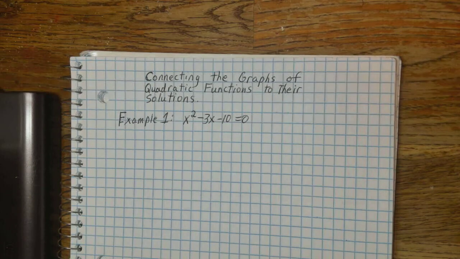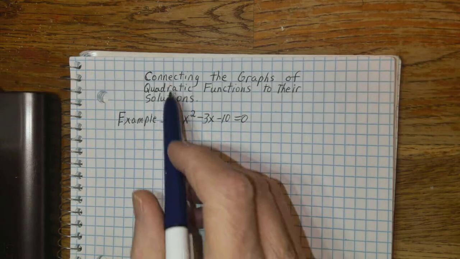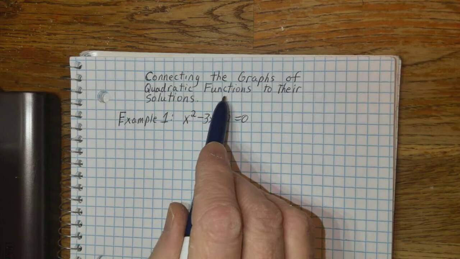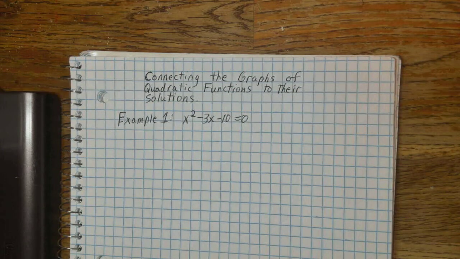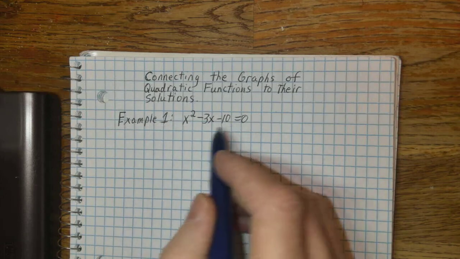Well, hi everybody. I have this little video for you. We're just working on connecting the graphs of quadratic functions, the parabolas you get, to the solutions. And I'm just going to start out with an equation.